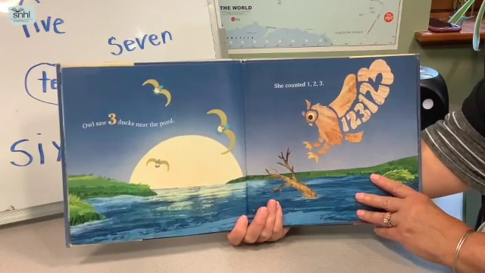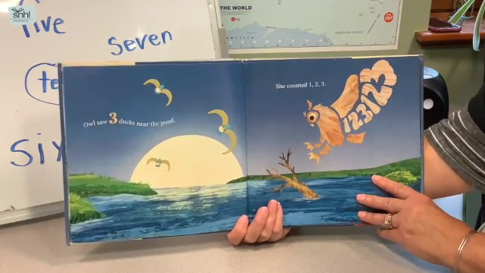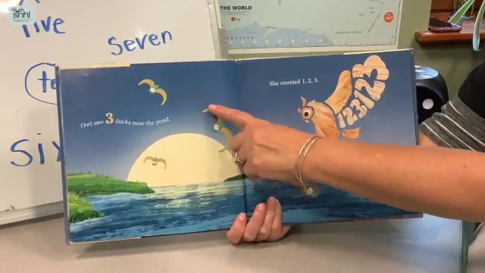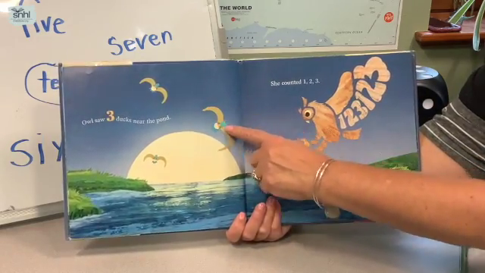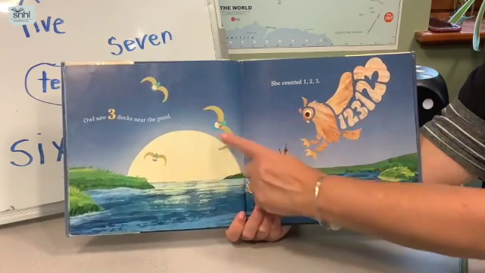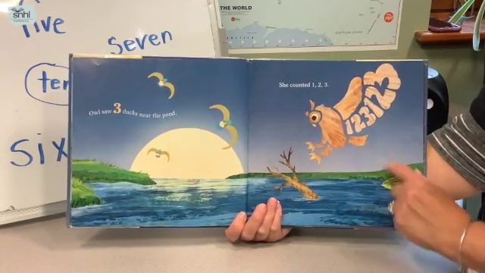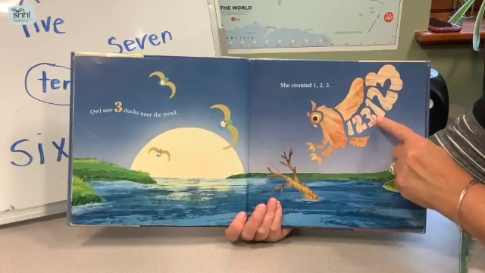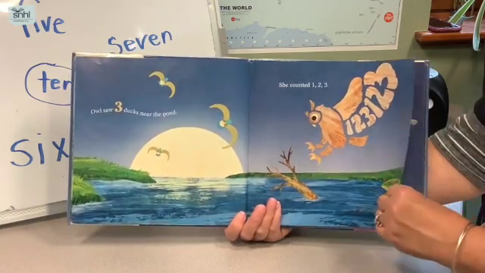The owl saw 3 ducks near the pond. Oh, look at the ducks. You can see that their wings are shaped like the number 3. 1, 2, 3. And the owl counted 1, 2, 3. Look at her feathers. 1, 2, 3.